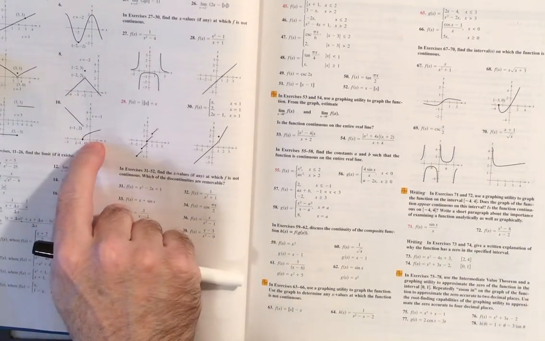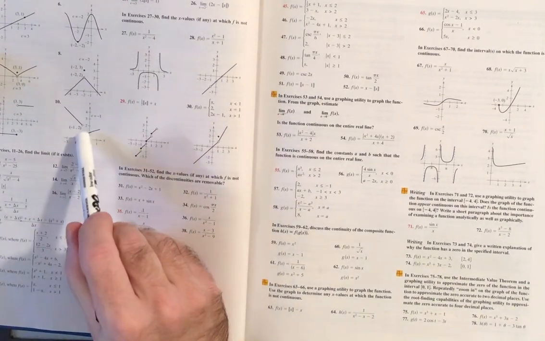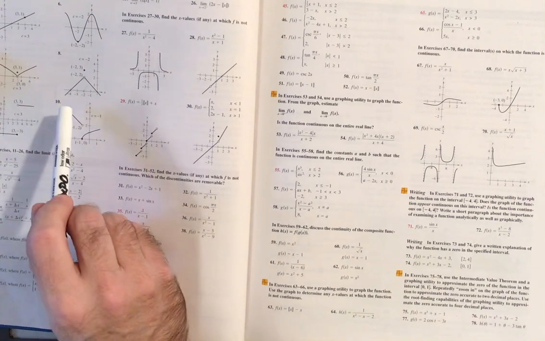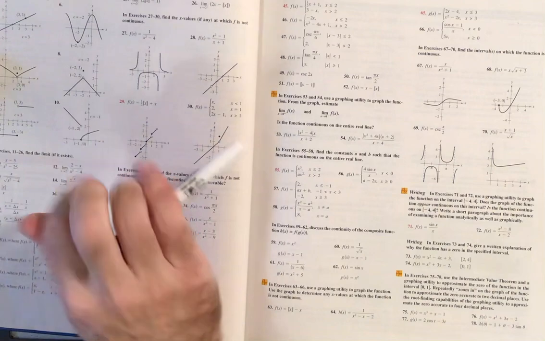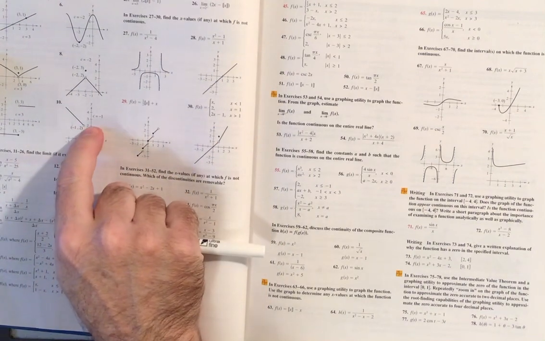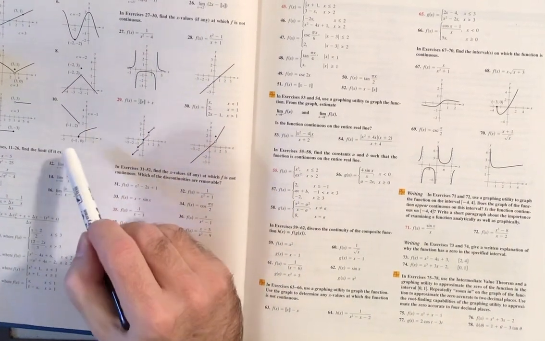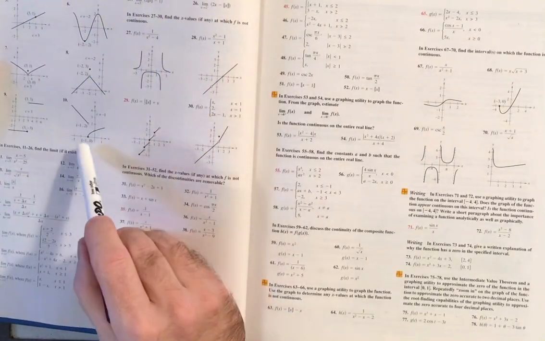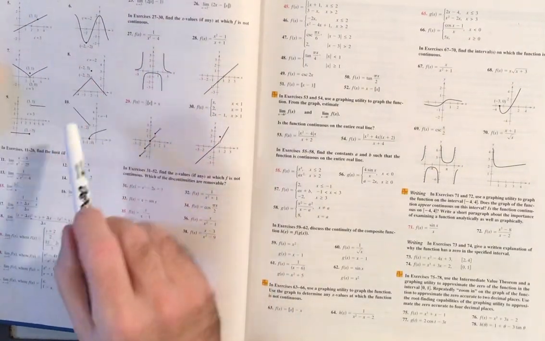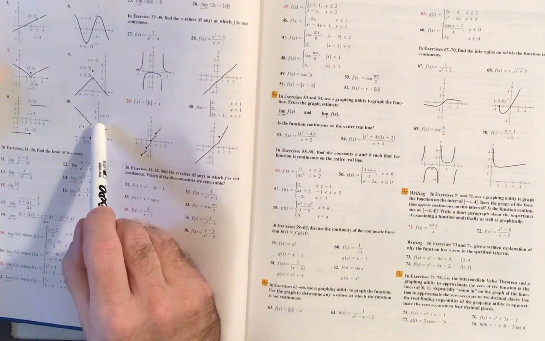Okay, we're at 0 here on the y-axis. When we come from the left, part B, the y value when we get to -1 is 2. So there's a big jump in the function. So the answer to A is 0. The answer to B is 2.